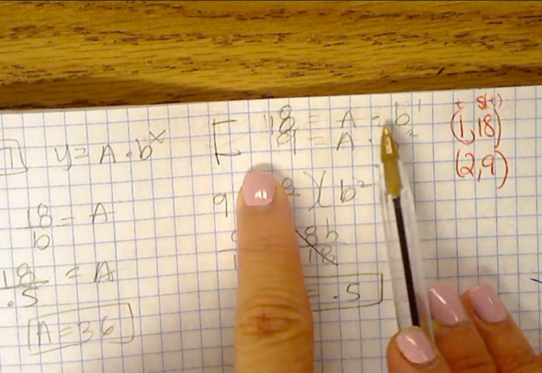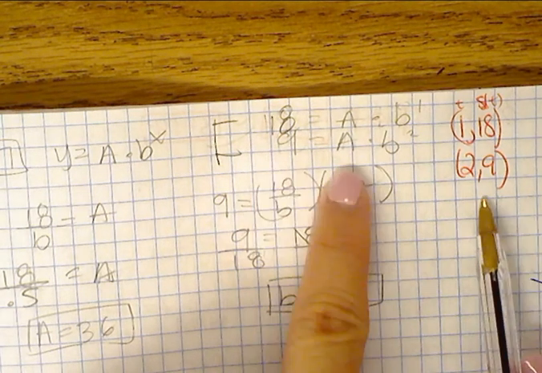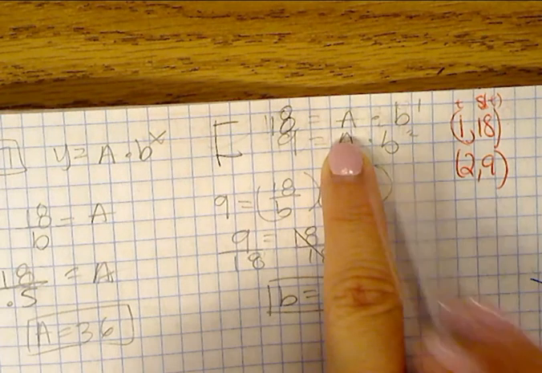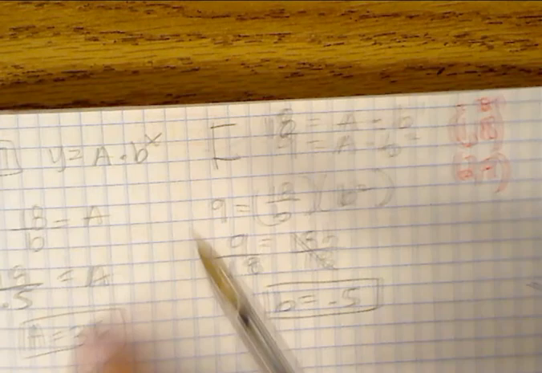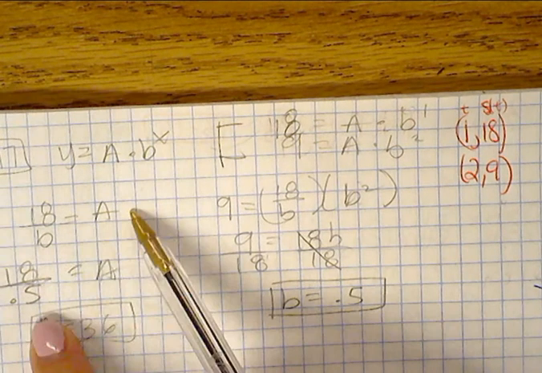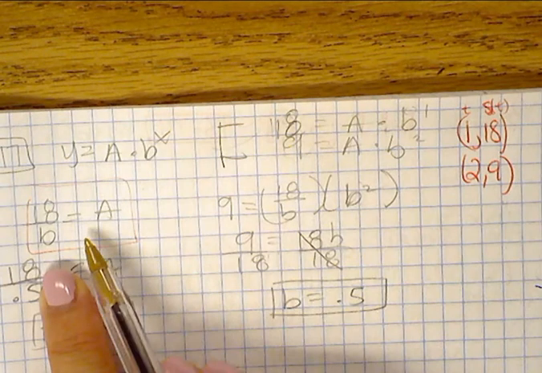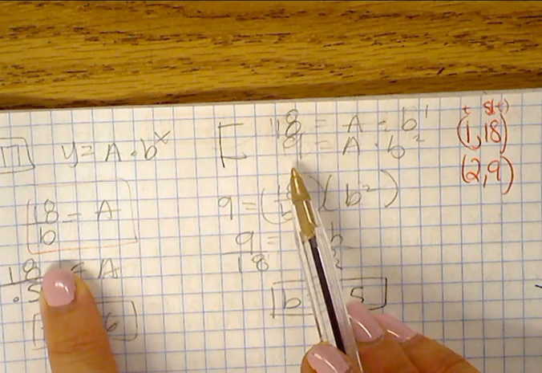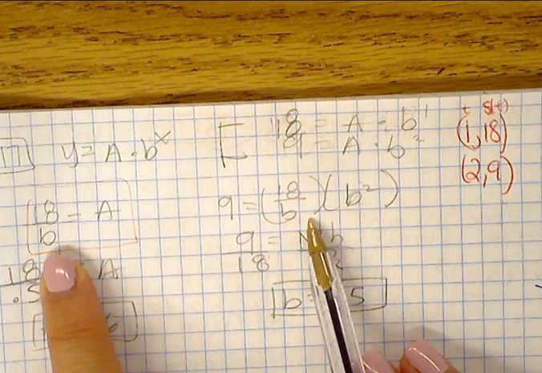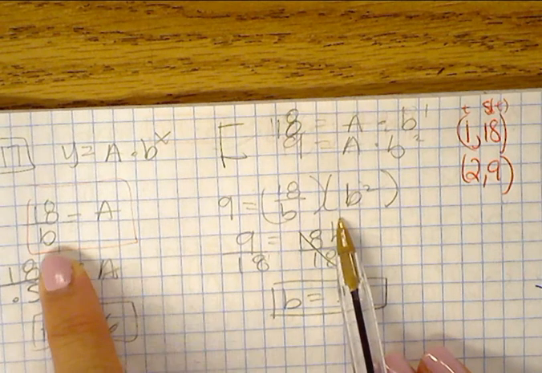She tried to get a by itself, so a was 18 over b. And so 18 over b, she got that. What did she do with that? She plugged it into the second equation. 9 equals a, but now a is 18 over b times b squared. Brian, are you with me or are you stuck so far? You with me? Okay. We solved for a and then we plugged a into here.